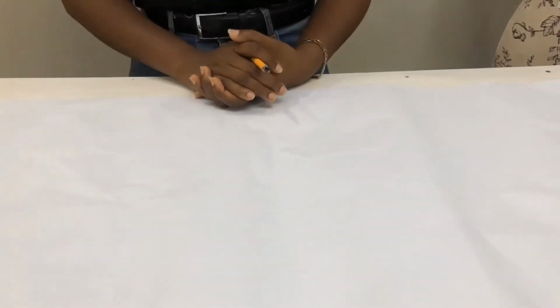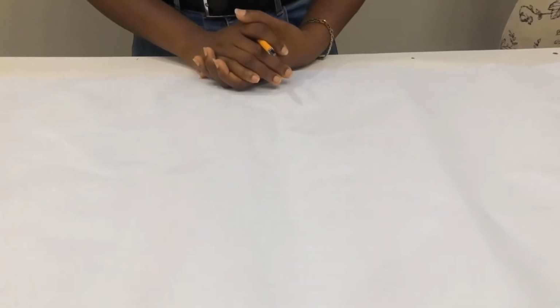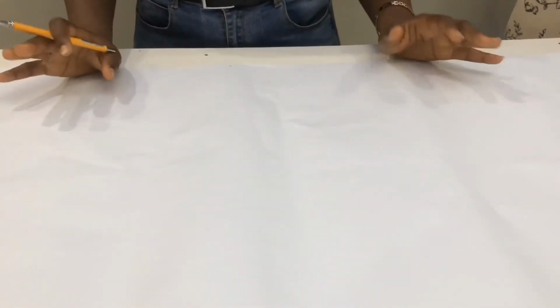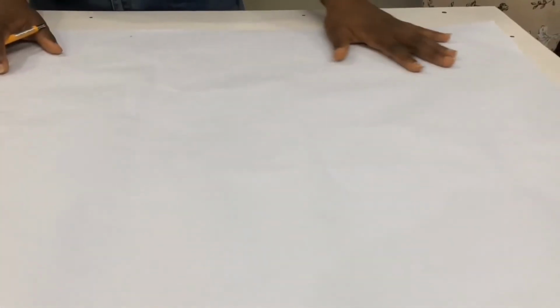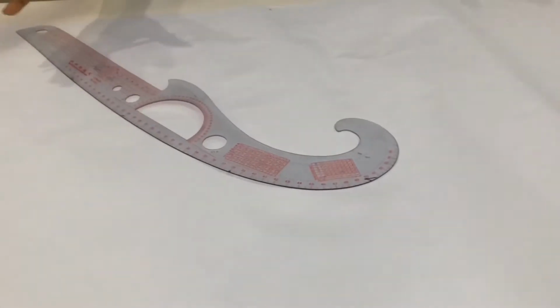So if this is your first time creating a basic pattern, you need to know these few things. Number one, like I said earlier, we work in centimeters. We use a white paper or a brown paper, whichever you have available. You need your pencil, a marker if your pencil is not sharp, your ruler, and your set square. You also need a tracing wheel.